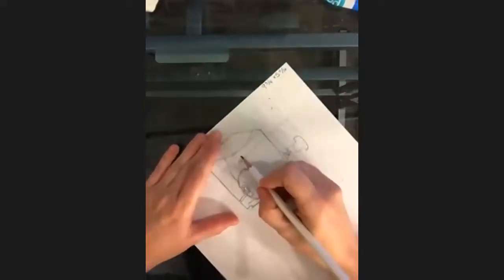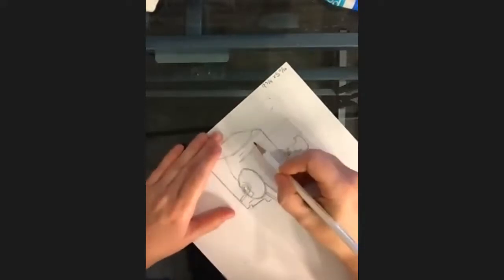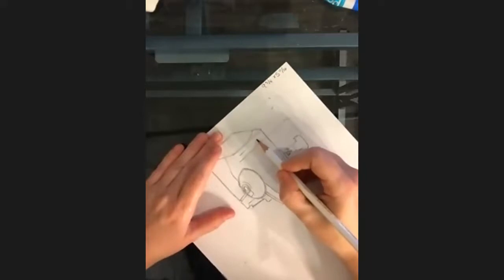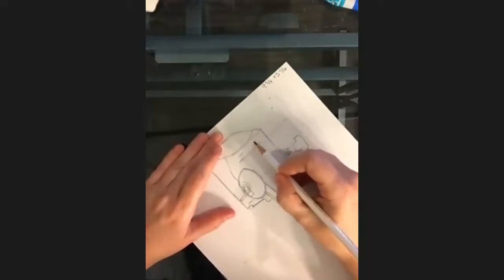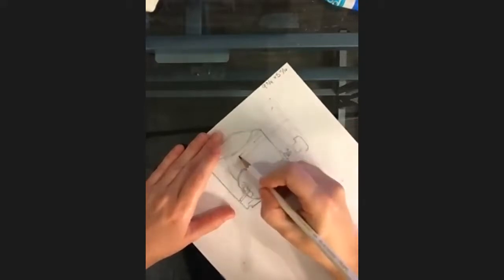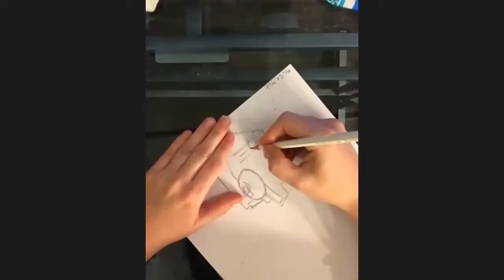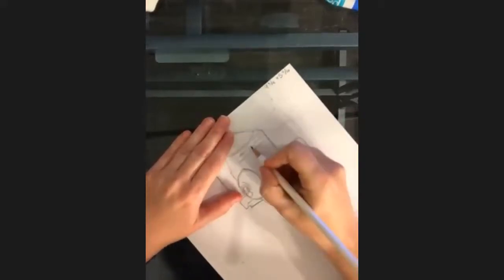So right above that, it's going to be where these eyes go. Maybe about there. And this one's going all the way to the end here. Okay. And then there's this square in between the two eyes.